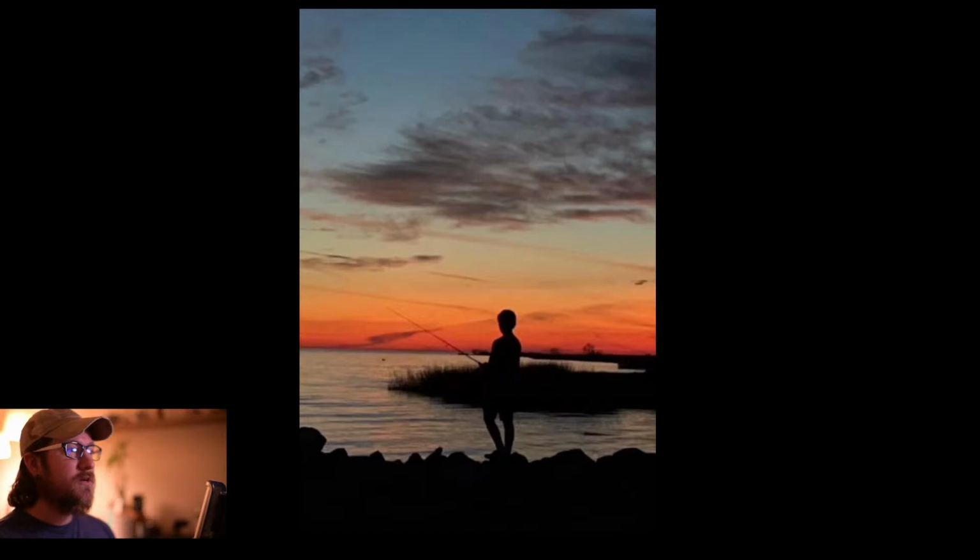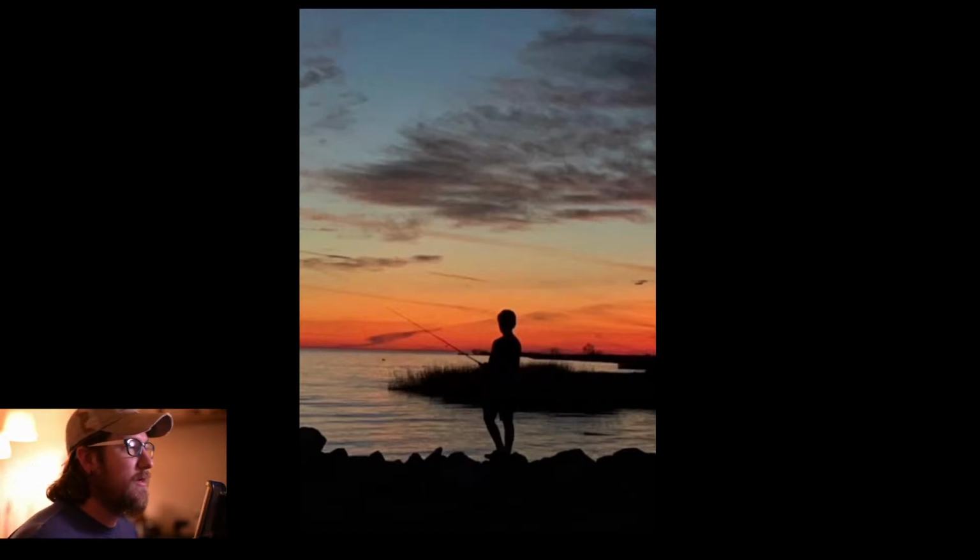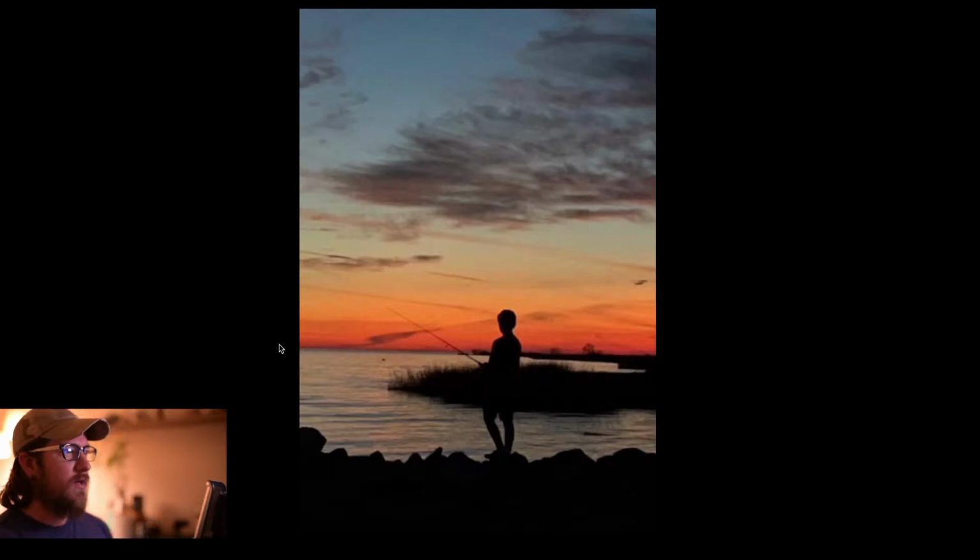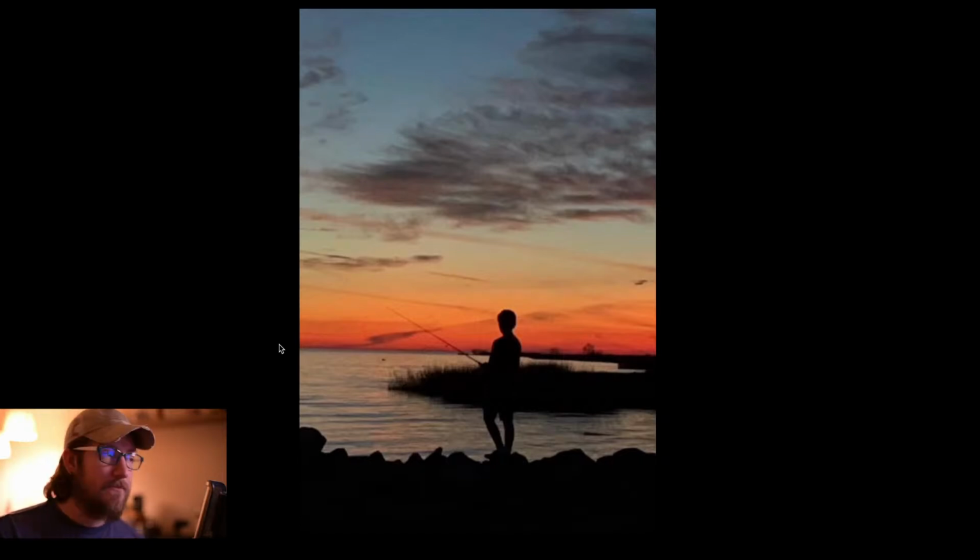So here's an image. I really enjoy this image. Thank you, Monica, for sharing this image. This is great. It is a silhouette, might be a little hard to tell, a silhouette of a boy fishing. It might be a little hard to see his fishing pole. And this is great. Again, I love sunsets. I love silhouettes. This is another one of those storytelling moments. You captured a person doing a thing.